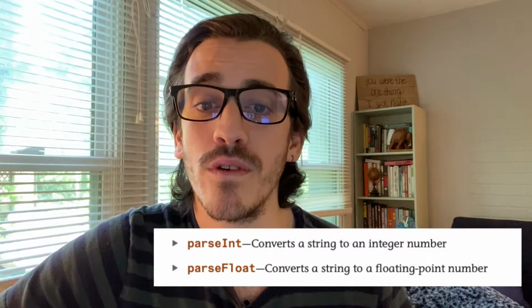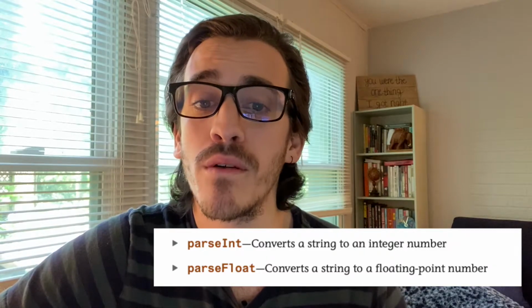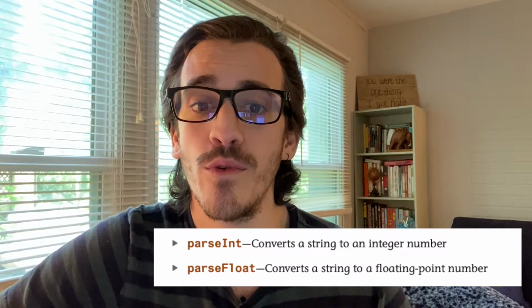You can also convert between data types. In some situations, you might end up with a string containing a number, and you need to convert it to a regular numeric value. JavaScript includes two functions for this purpose, parseInt and parseFloat. parseInt converts a string to an integer number, and parseFloat converts a string to a floating point number.